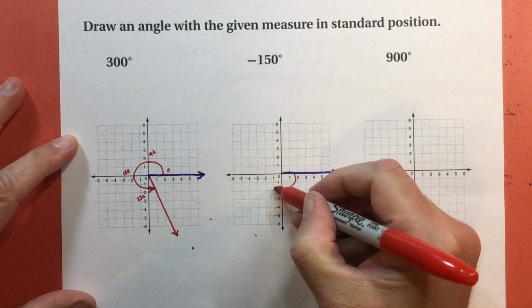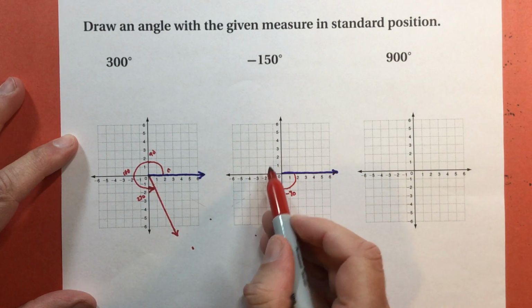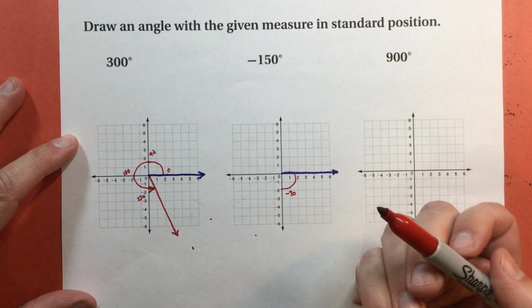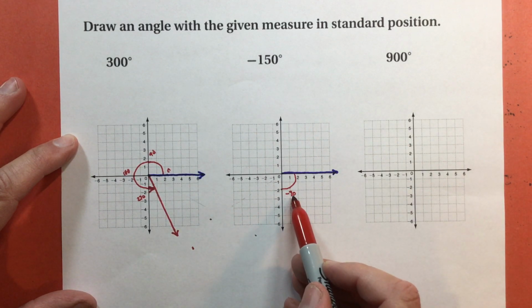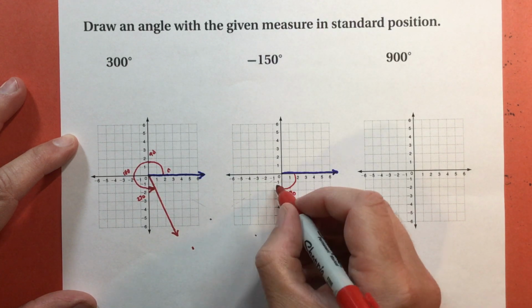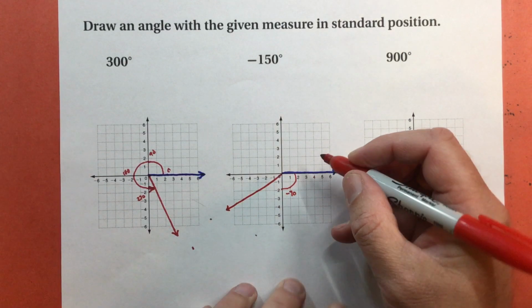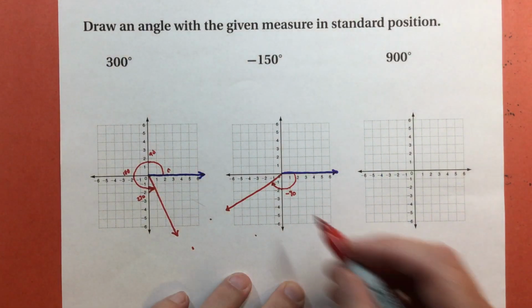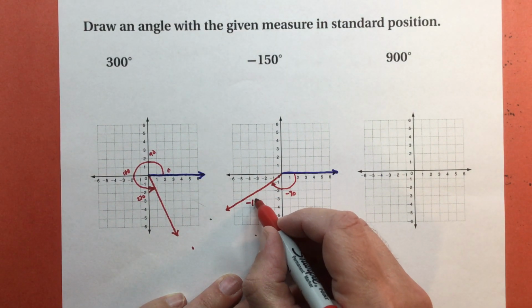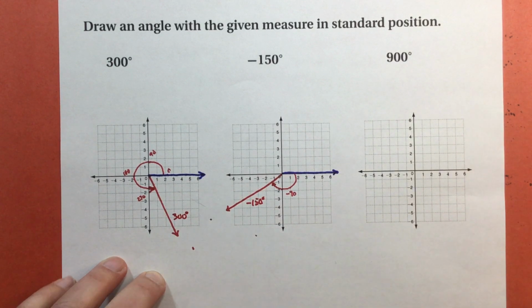And if I go all the way back to the x-axis, the negative part of the x-axis, I'm going to get to 180, negative 180. So I don't want to go that far. How much more do I need to include to get to negative 150? I need to go about this far. I need to go about 60 more degrees. So this is going to be negative 150 degrees. I should have labeled this one too, 300 degrees.